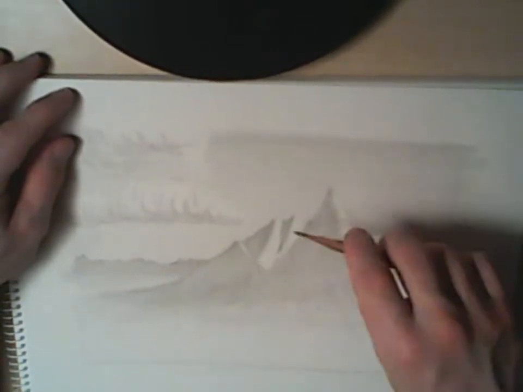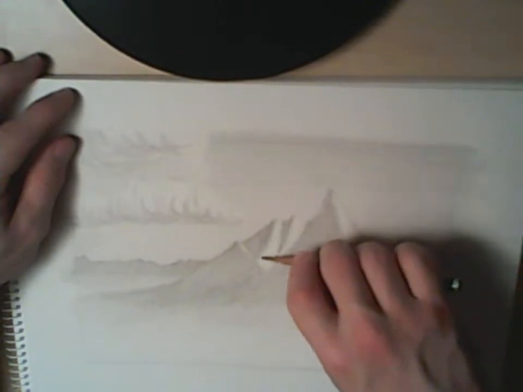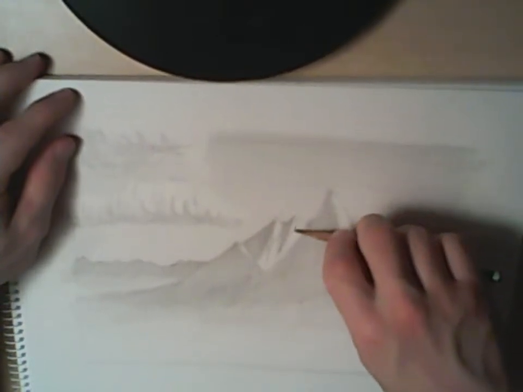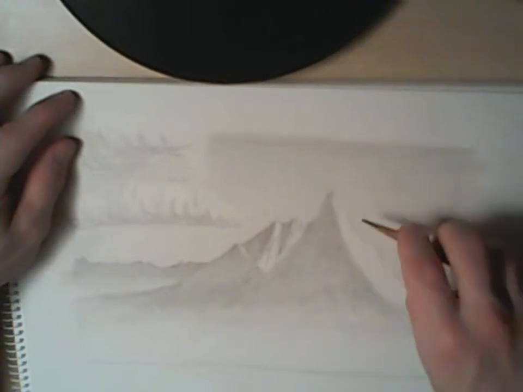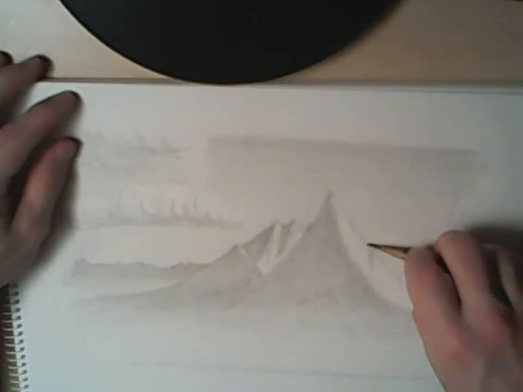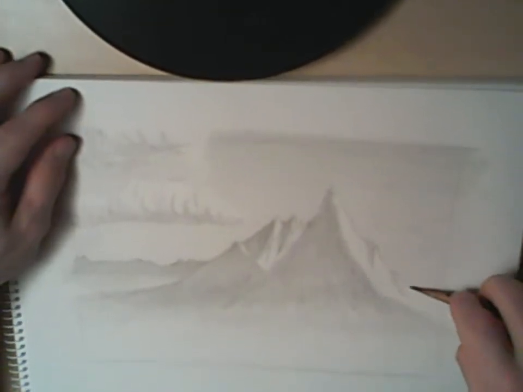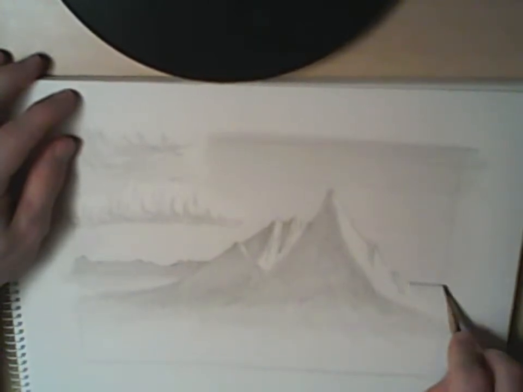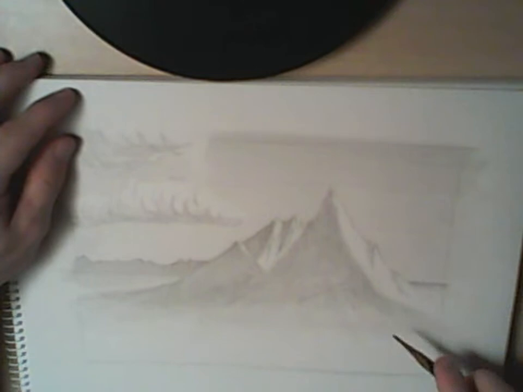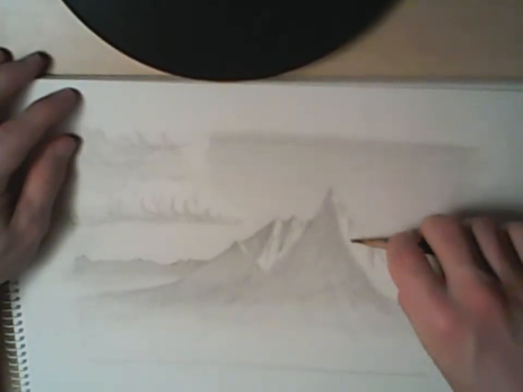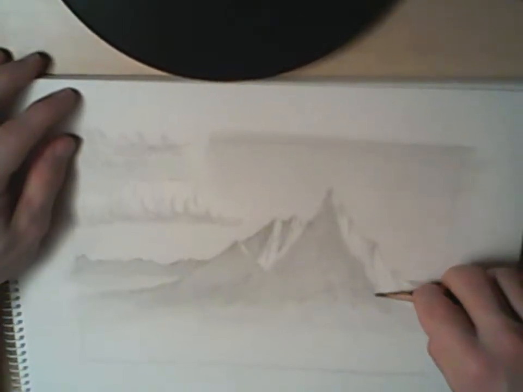Okay. Then also with the HB pencil, I'm going to draw some lines and structures into the bright areas. Just some cracks. Cracks and areas. Oh, I'm noticing that. All right, I don't need this. But anyway, some cracks right here and areas where it's a little darker.